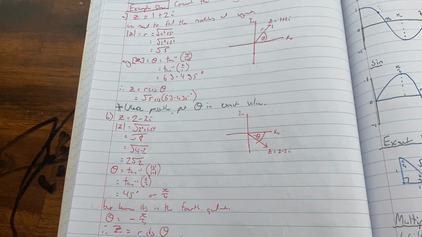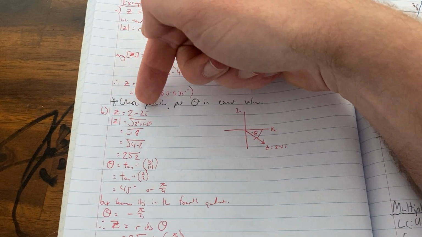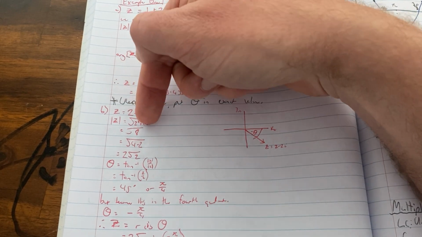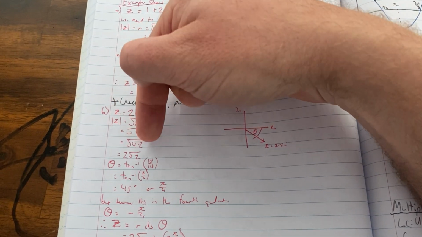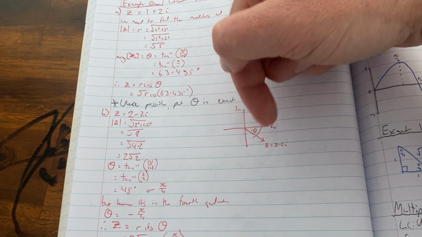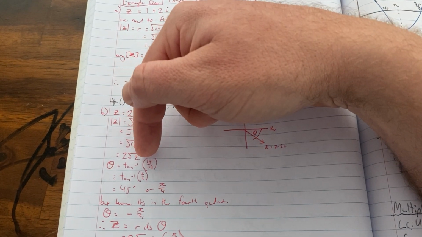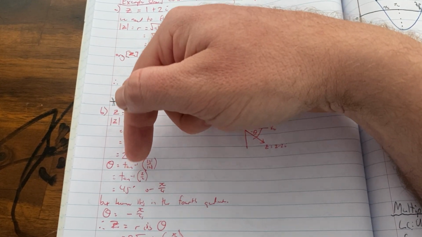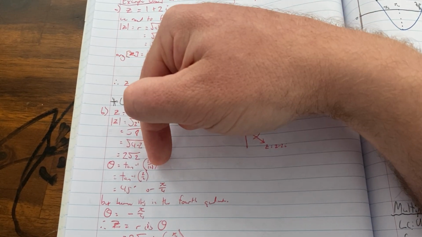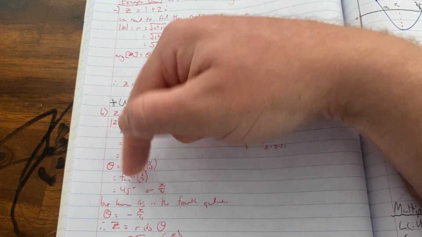So, if we wanted to convert 2 take 2i into polar form, we find the modulus, which is root 8, which we can simplify into 2 root 2. By drawing it up, we know our angle is going to be negative. Our inverse tan of the absolute y over absolute x, 2 over 2, is 45 degrees.